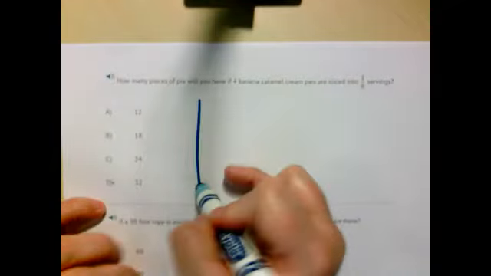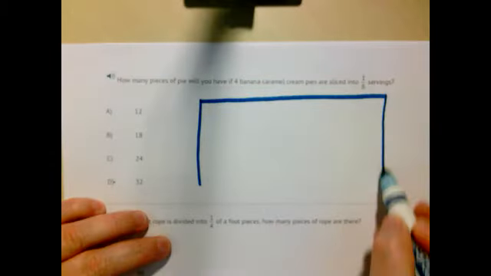Okay, so now we're going to move from milk to banana caramel cream pies. So it says, how many pieces of pie will you have if 4 banana caramel cream pies are sliced into 1/8 servings? Okay, once again, I refuse to draw circles. I am a horrible circle drawer.